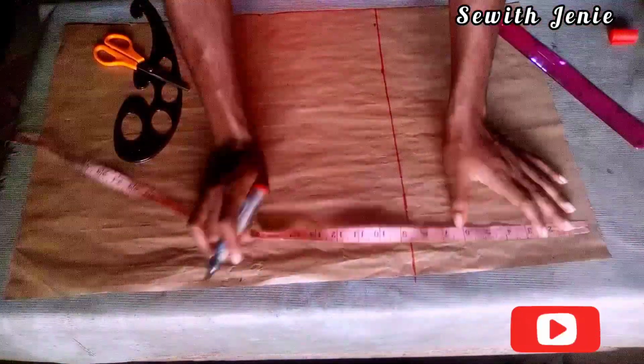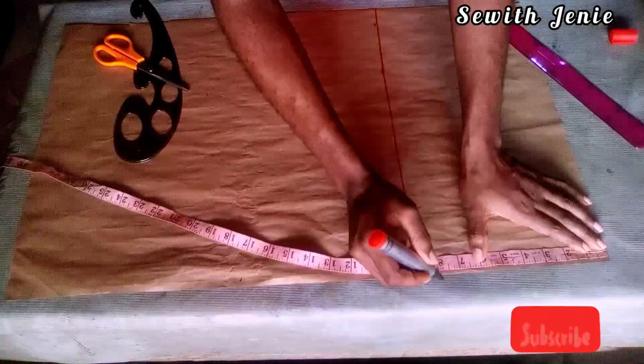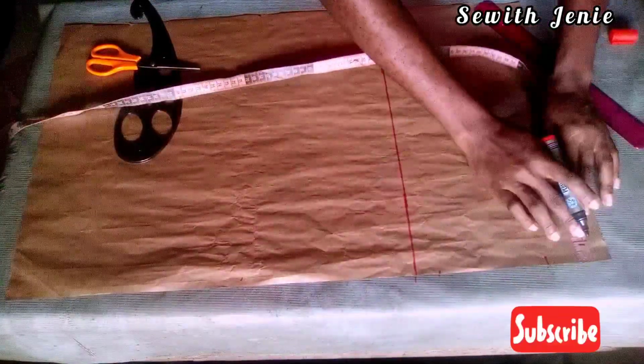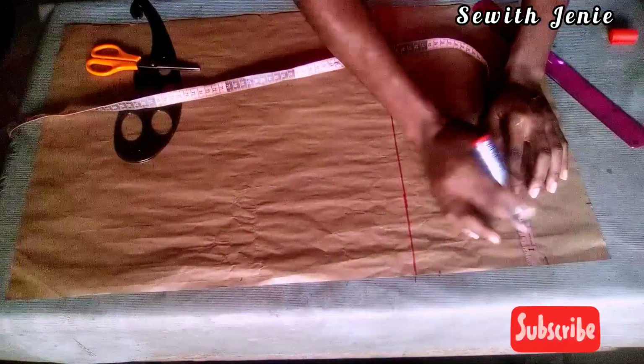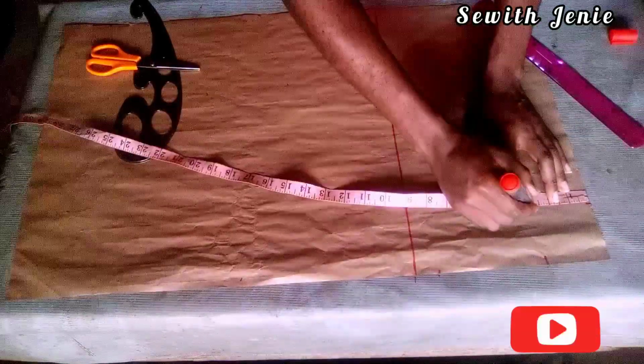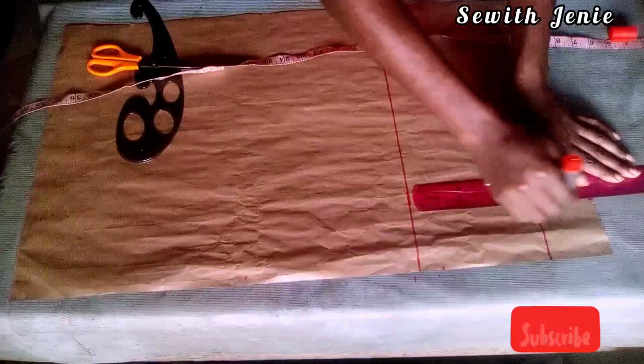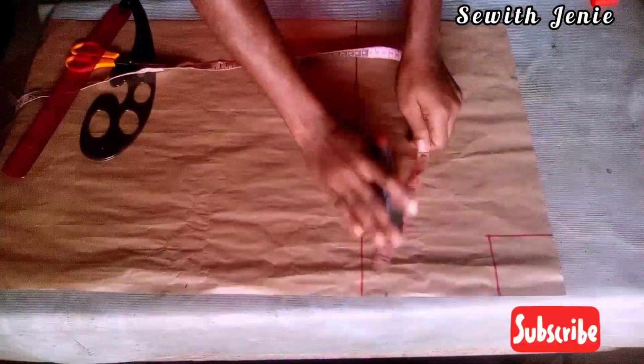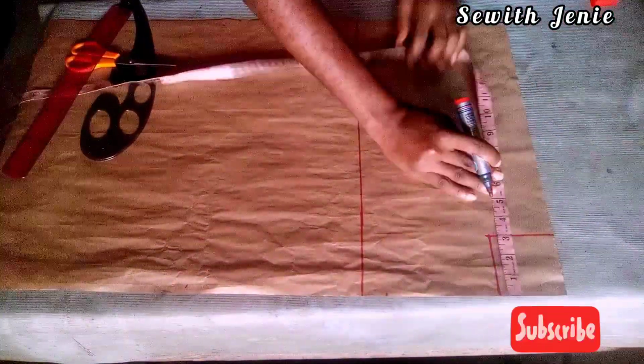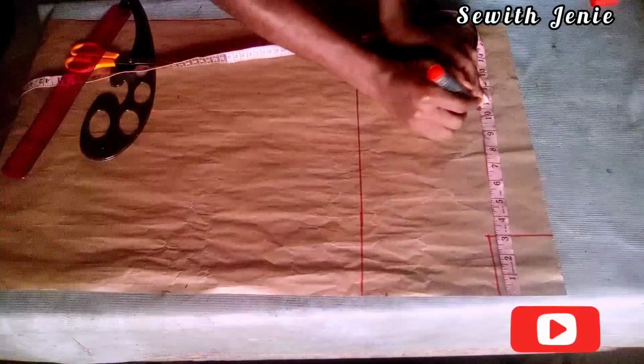Then you mark your shoulder line and your neck width and neck depth. This neck width and depth can be determined by dividing your bust measurements by 12. Mine is 3, that's what I got for a round neck. But this depends on what you want.